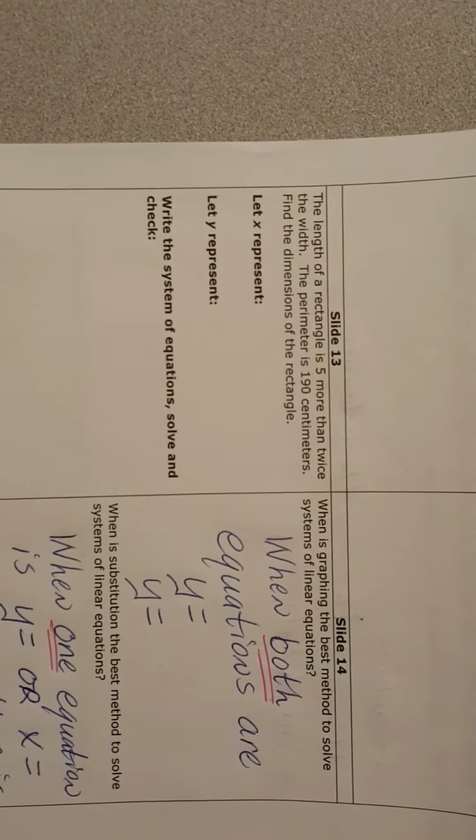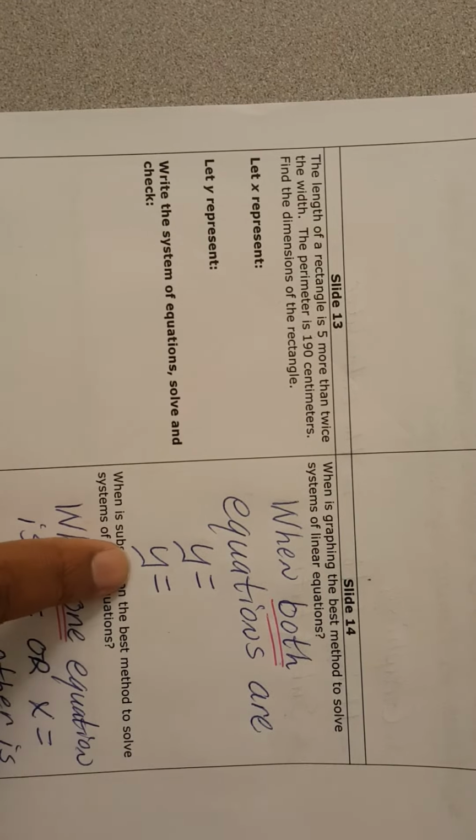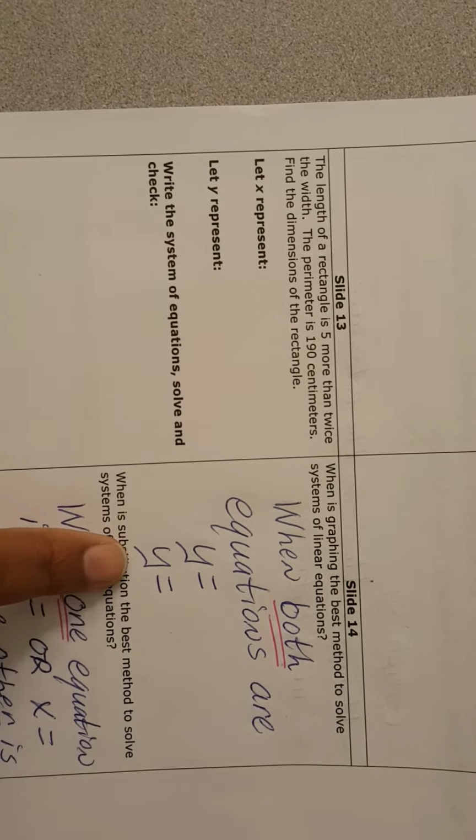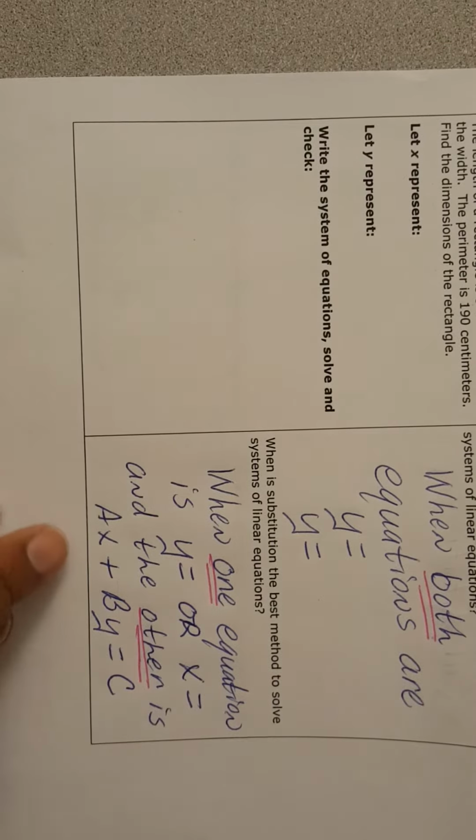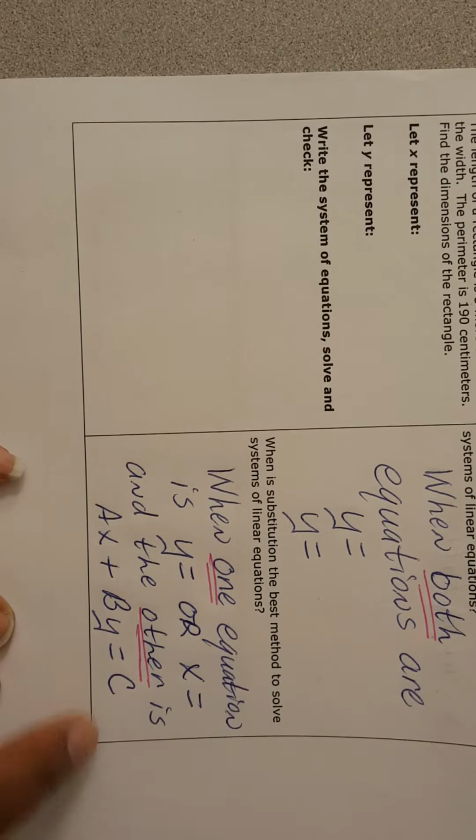Use your notes. But always remember, when we are solving systems, there are different ways you can do it. One way is that whenever you see y equals and y equals, the best method is to use your calculator. Look at the table and look for where y1 and y2 are the same. But when one equation is set equal to y equals or x equals, and the second one is in standard form, substitution is your best option.